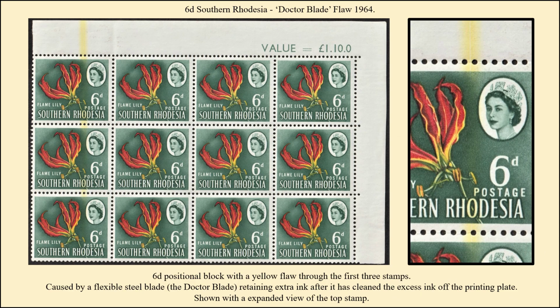This is the sixpenny stamp from the same definitive issue. The block shows the variety of the flaw, known as a doctor's blade flaw. The doctor's blade was a flexible steel blade which ran over the plate to remove the excess ink. And when that excess ink sometimes built up on the blade, it caused these flaws.